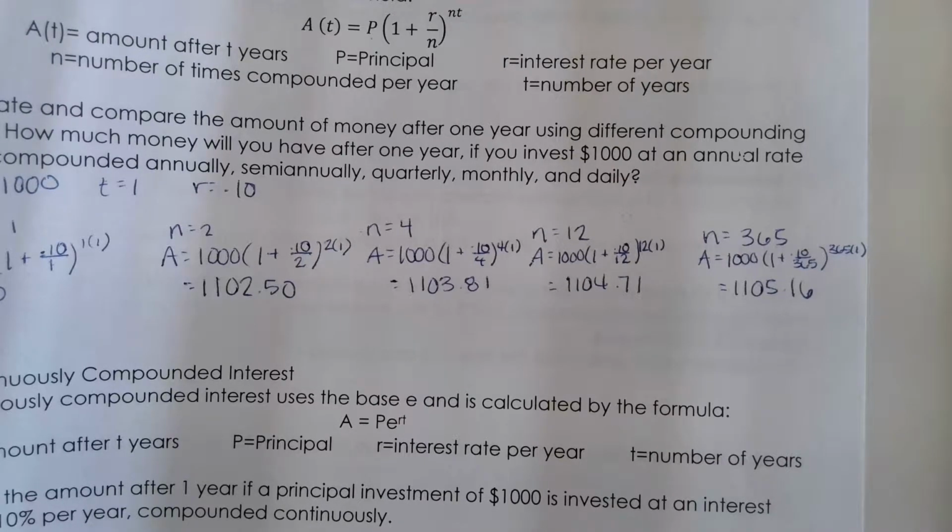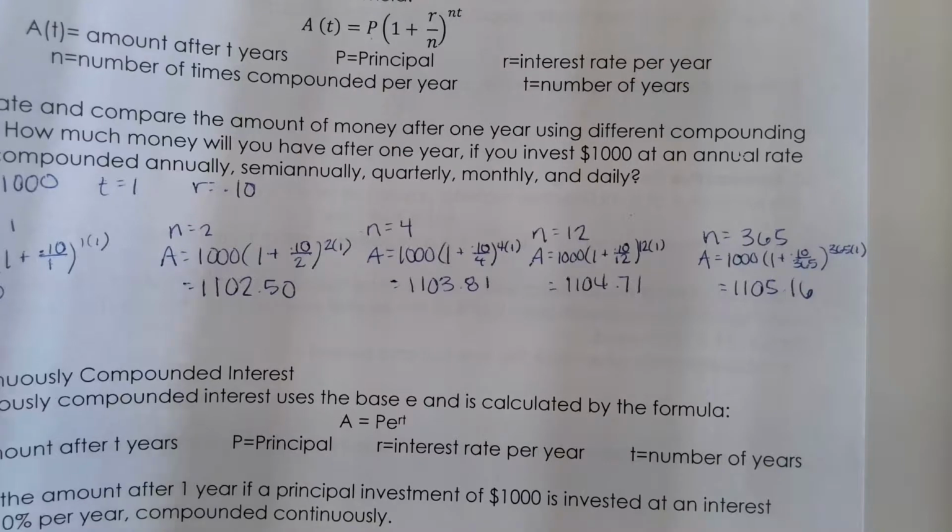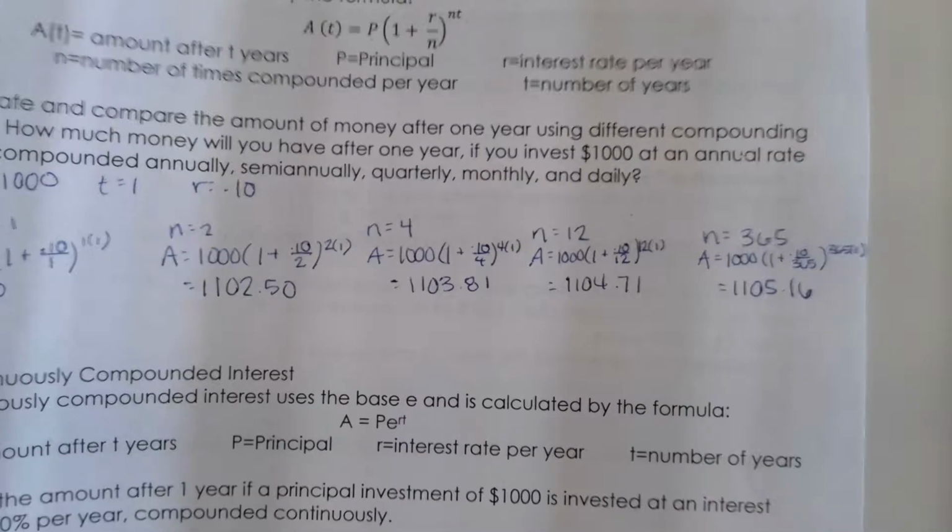Questions on any of those? Alright, so that's how we do compound interest, and that's basically all you need to know.